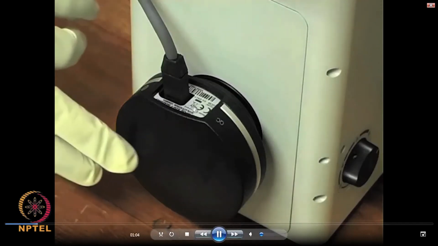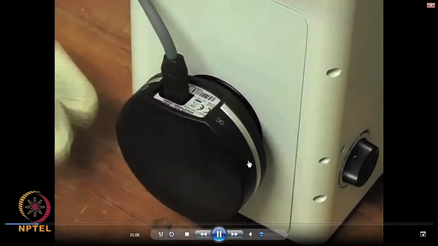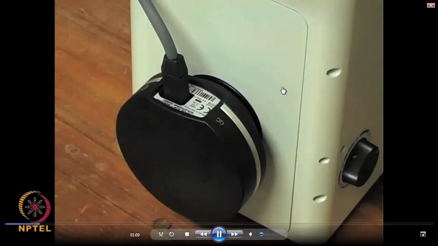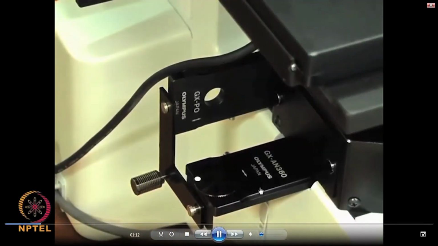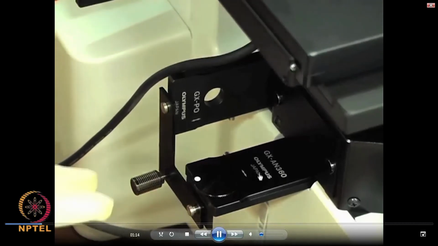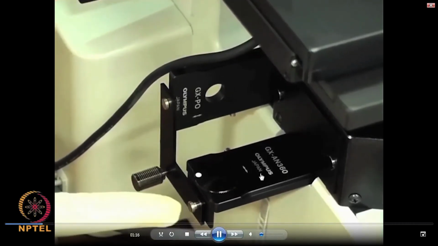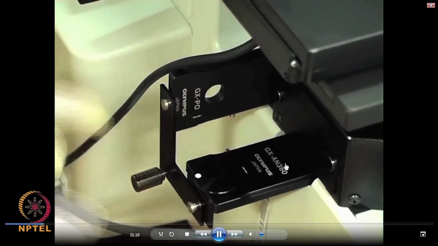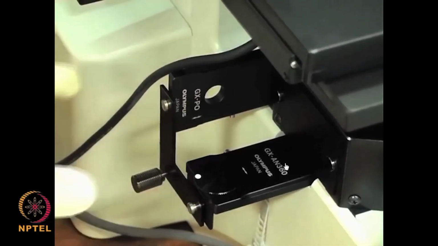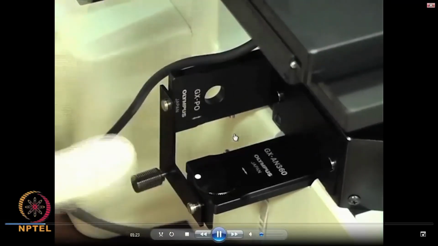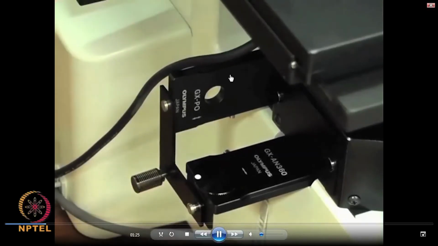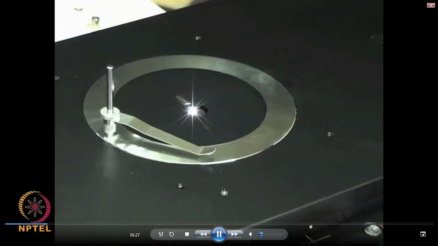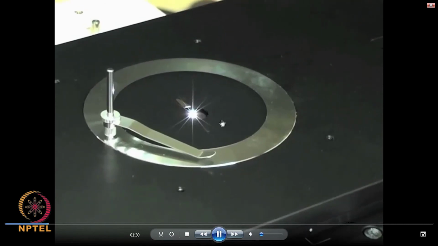This is a CCD camera attached to this microscope, and these are some of the polarizing lenses and apertures. I will talk about this a little later. It is one of the variants, as I mentioned, that we will use then. You see that the illumination is coming from the bottom, and then you keep your sample on this light.